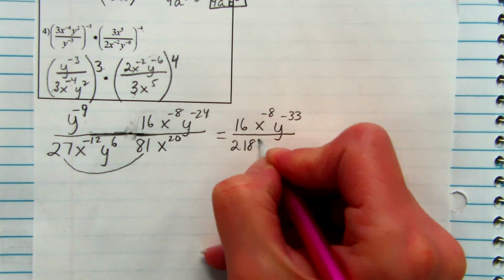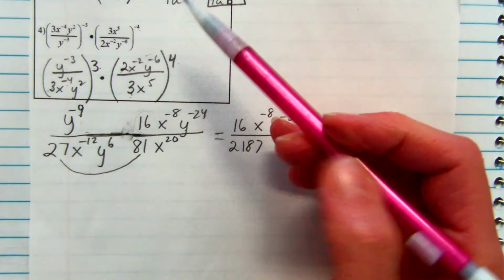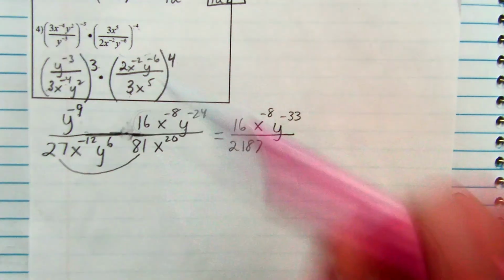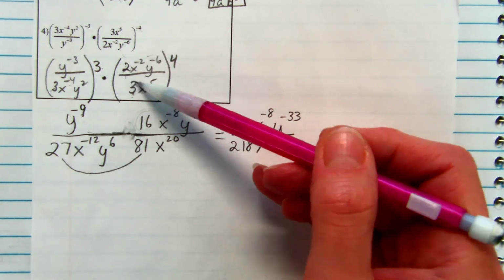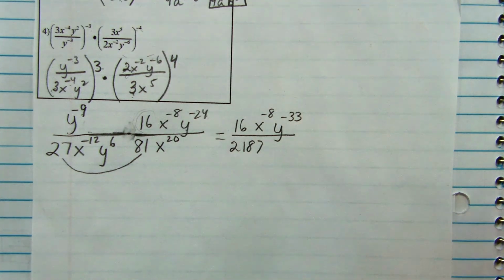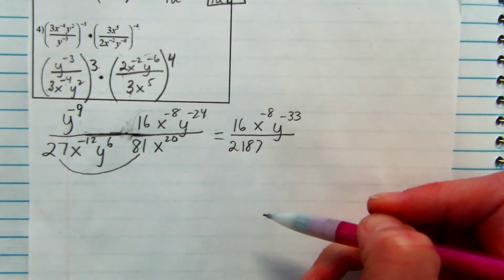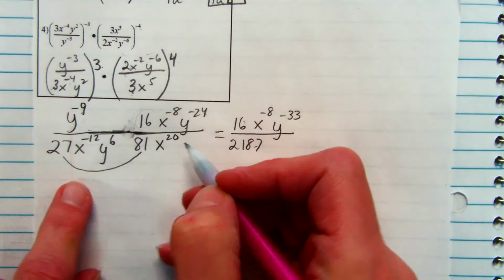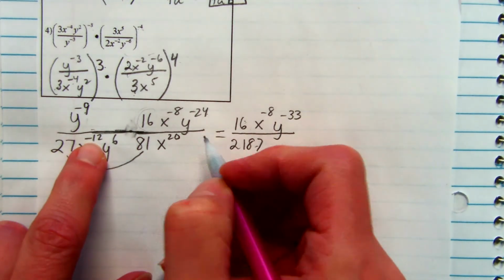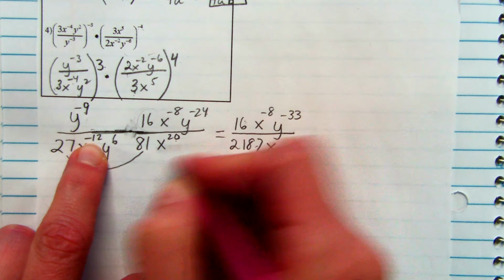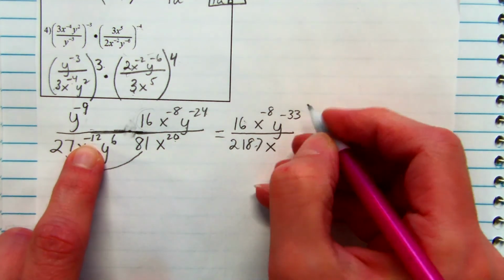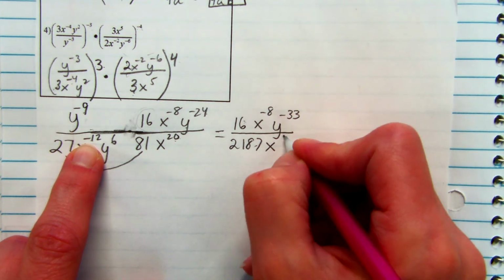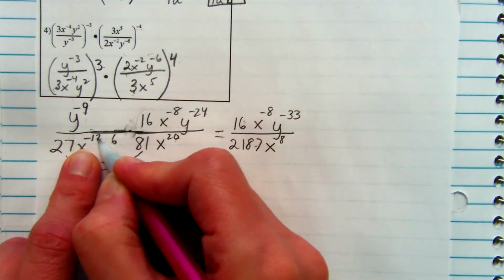And just a quick tip: if these numbers up here weren't reducing before, they're not going to reduce after. This is all 2s and that's all 3s. They're not going to reduce. So I don't have to worry too much about this and this. And then I'm going to go alphabetical, so I'll do x's and then y. So I have negative 12 and 20 for the x. So if I add negative 12 and 20, what is my power? 32. No, positive 8. Positive 8, because it's basically just 20 minus 12.